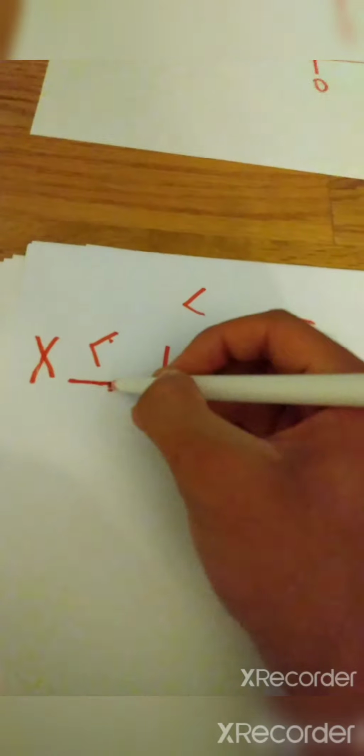So x can be less than 10 or 10. Less than or equal to 10. That line can be related to the equal sign. But since it only has one line, it's pretty simple. X is going to be less than or equal to.